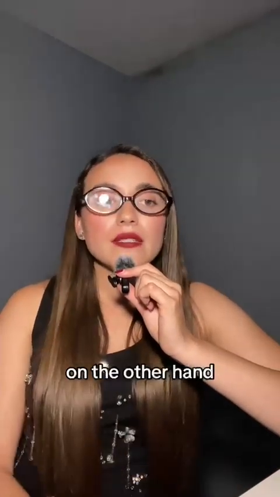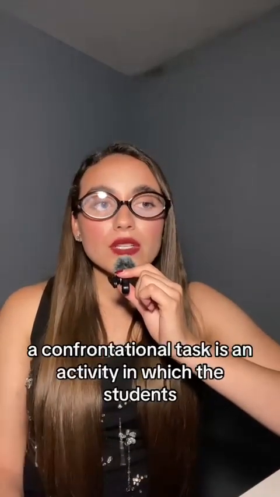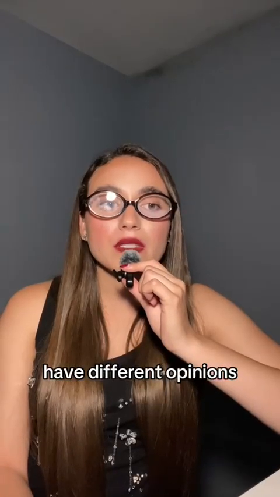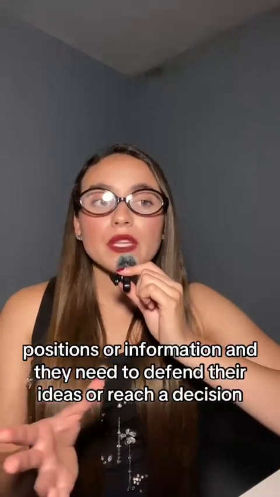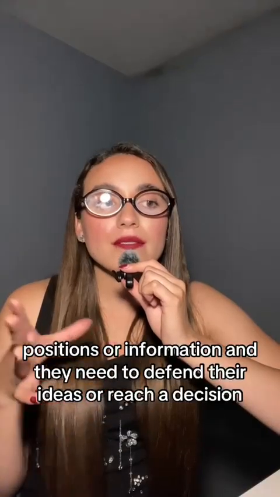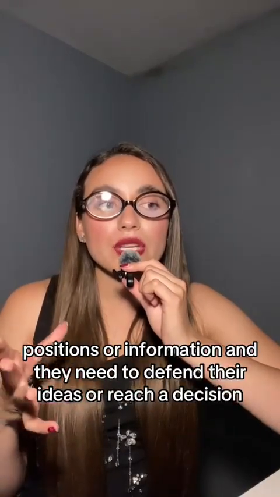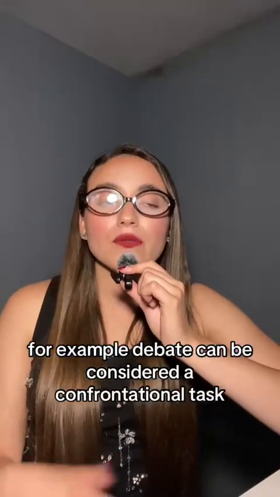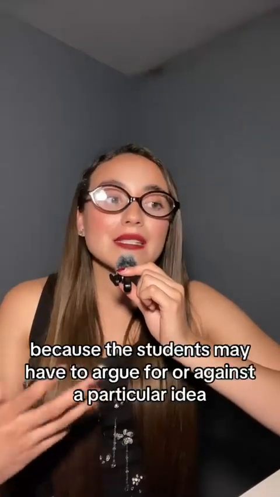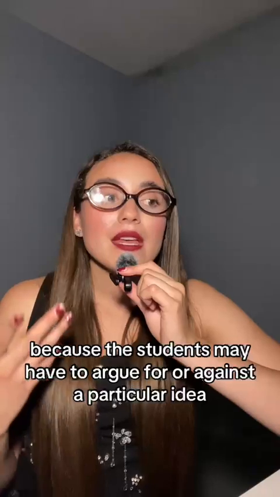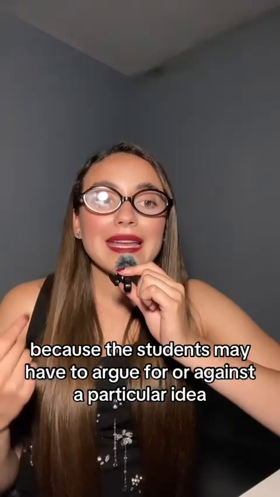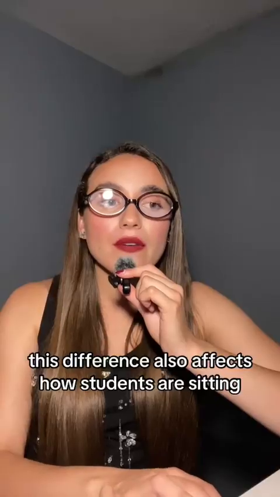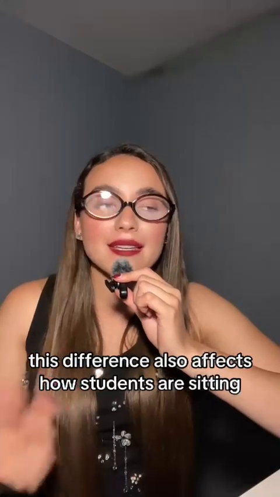On the other hand, a confrontational task is an activity in which students have different opinions, positions, or information and they need to defend their ideas or reach a decision. For example, debate can be considered a confrontational task because students may have to argue for or against a particular idea. This difference also affects how students are sitting.